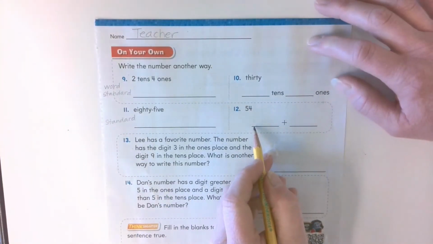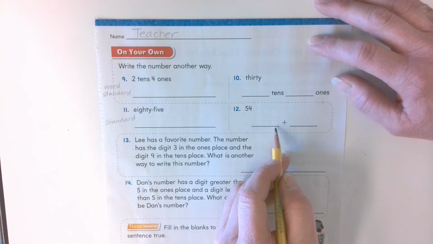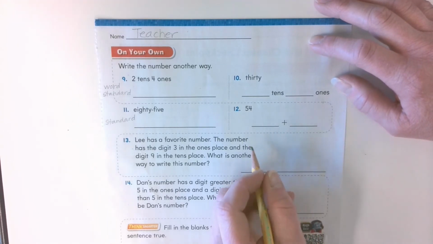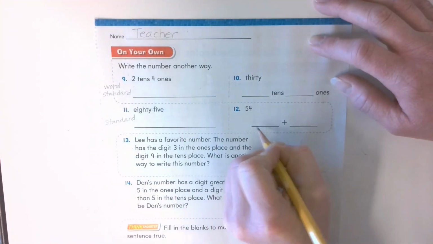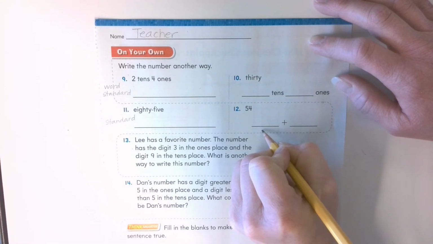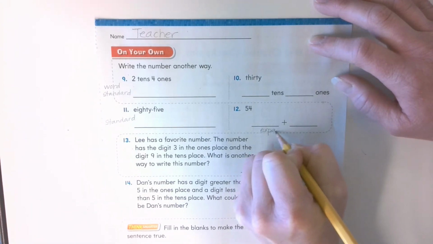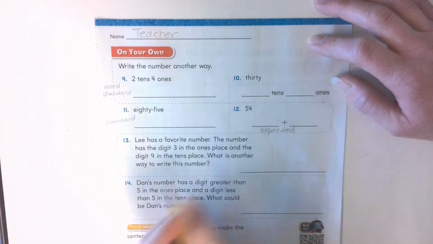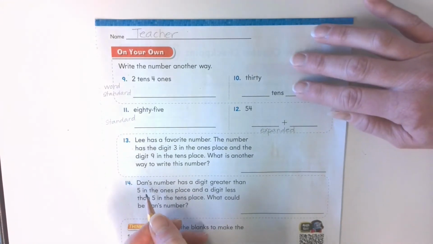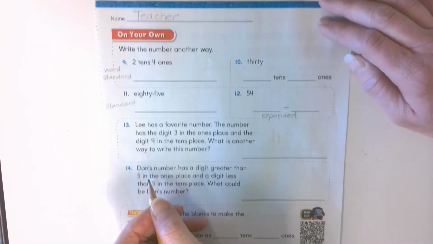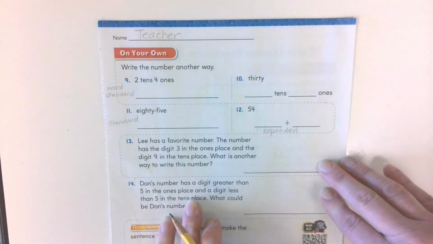Number 12 is going to be in expanded form. I know that because I have an empty addition number sentence. So I'm going to write expanded underneath it. Okay. Hit pause if you need to finish those.